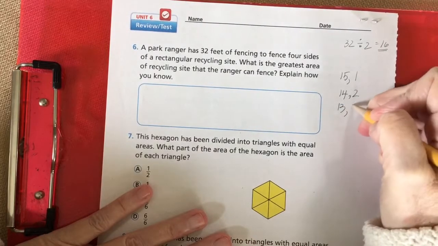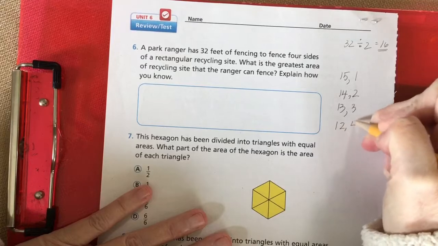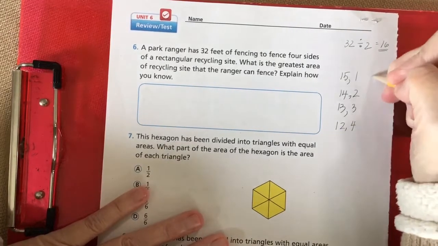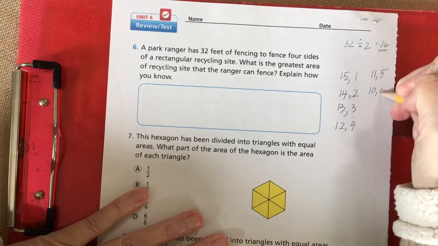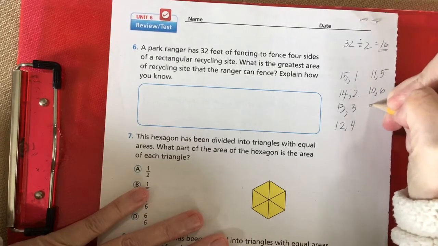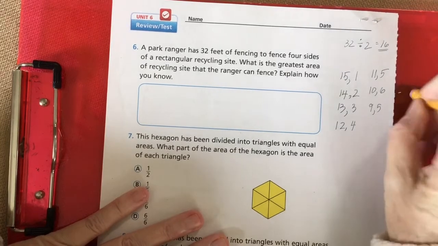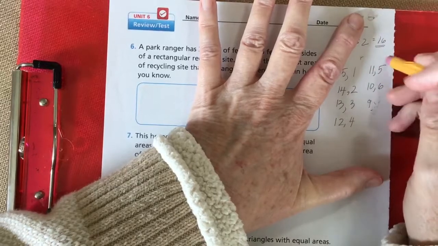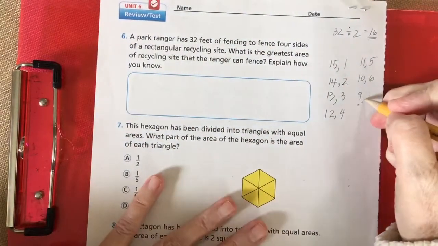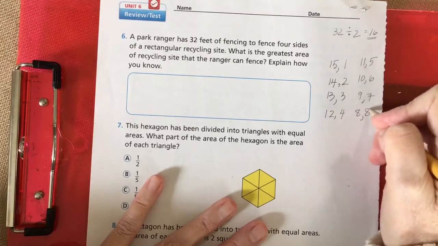So I could go down 13 and 3. I could go to 12 and 4. I could go to 11 and 5, 10 and 6, 9 and... I think I'm losing count here. 1, 2, 3, 4, 5, 6, 9 and 7. 9 and 7. And then 8 and 8.